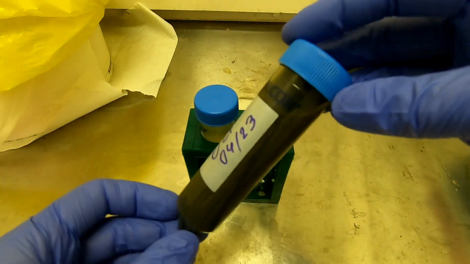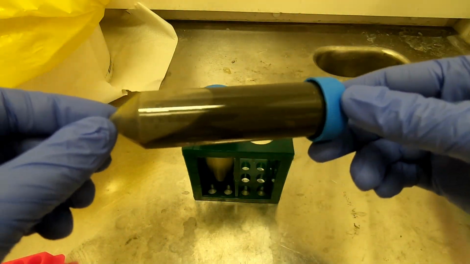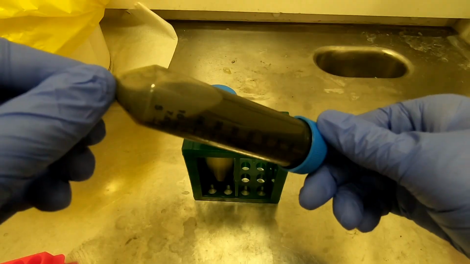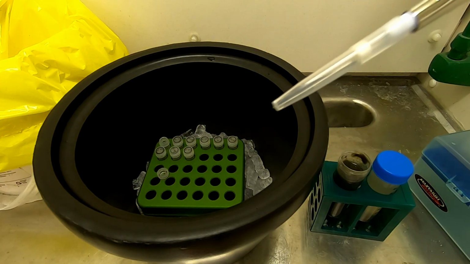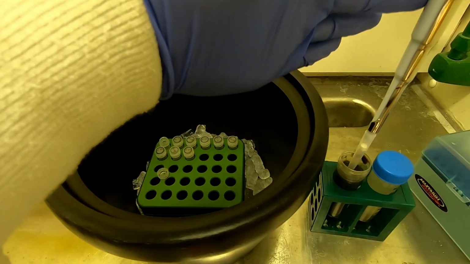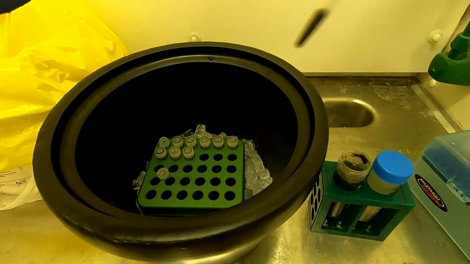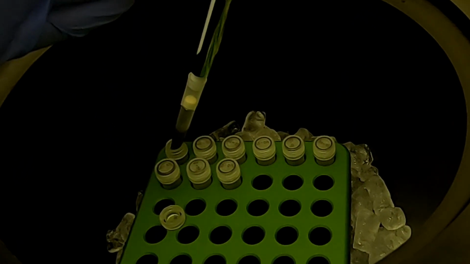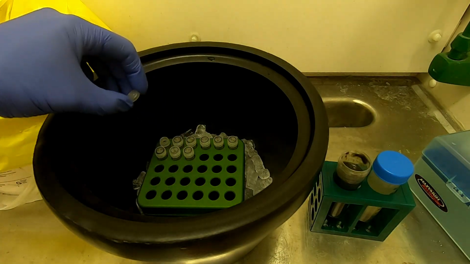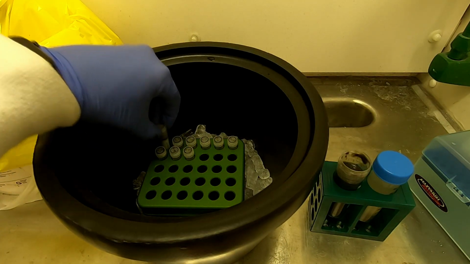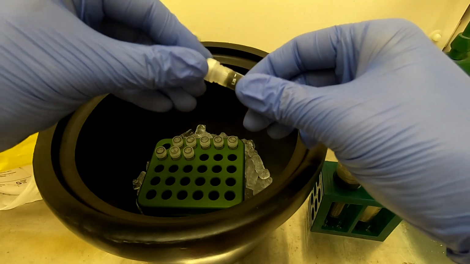This is a sludge sample. It is a semi-solid material that accumulates within the primary clarifier of the treatment plant. Sludge is too thick to pipette normally, so you have to cut the pipette tip. It is best to use a filter tip here in order not to contaminate the pipette. Approximately 1 milliliter of sludge is added to a tube.